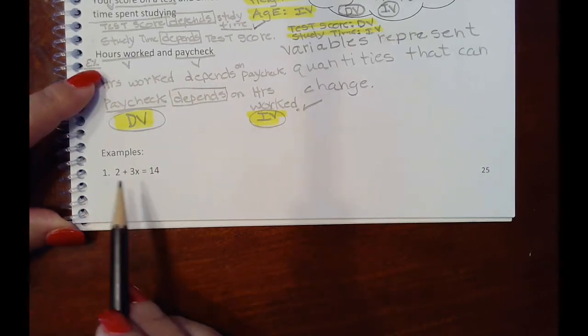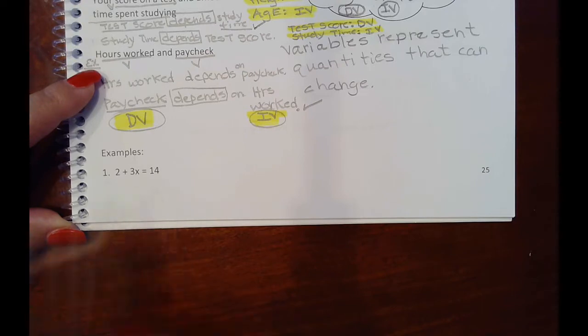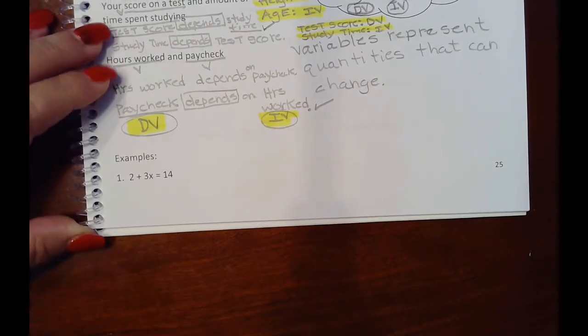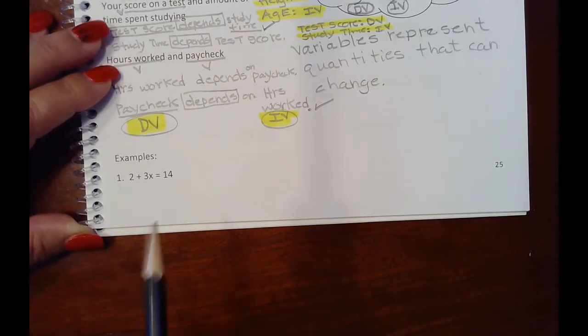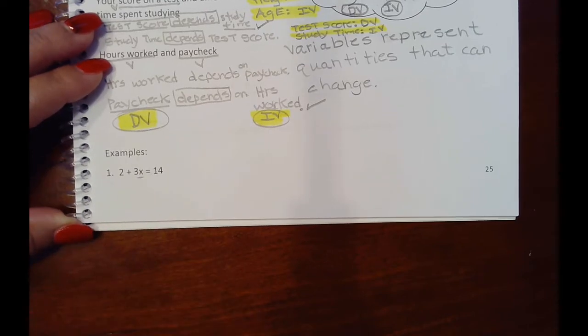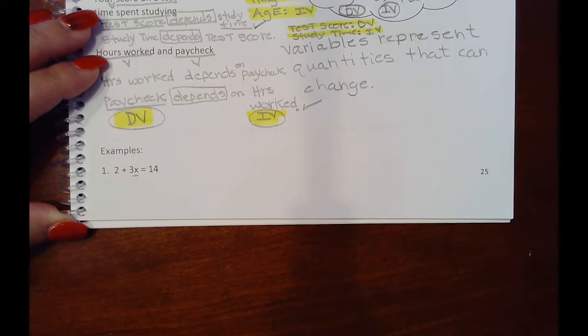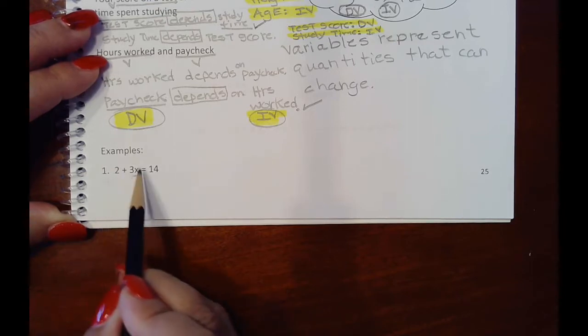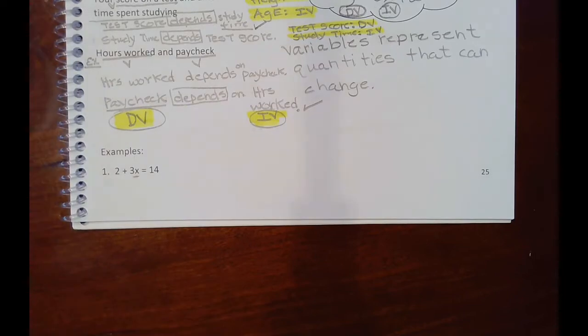When it starts off, it's balanced on both sides. It may not look balanced, but it is balanced. So anything that you try to do in an attempt to get this x by itself, you must do to the other side as well to keep it balanced throughout the whole problem, to keep it equivalent to what it started as. So we're going to be trying to isolate this x variable.